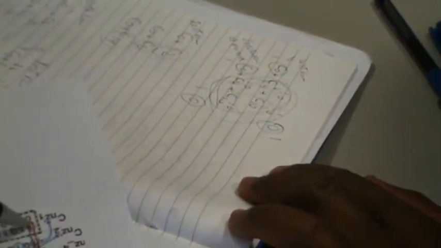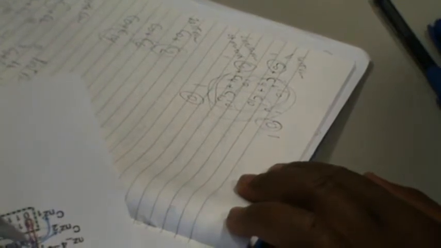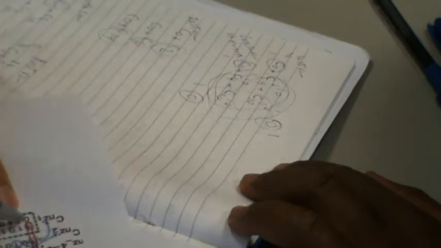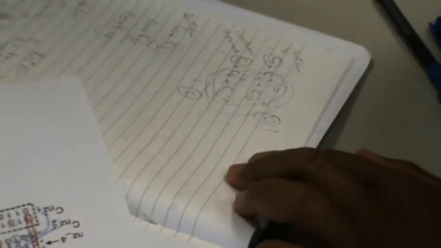This is C1, this is 0. But this one is... yeah, that stops there, because this is 0, 0, 0. Okay, I understand what it means. I understand what it is, what we did there.